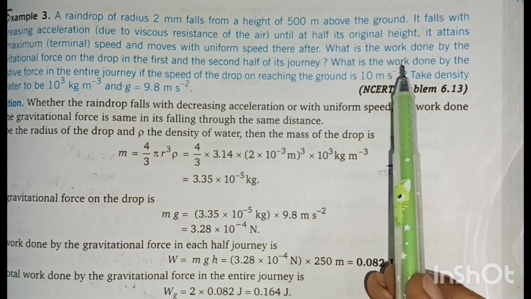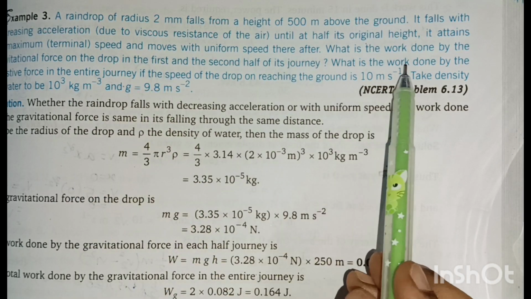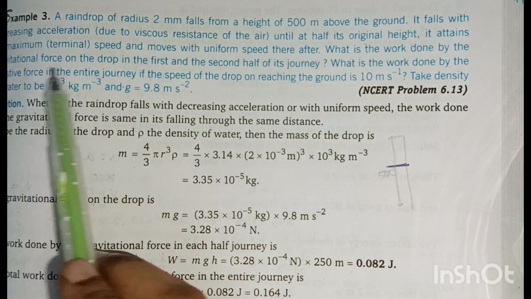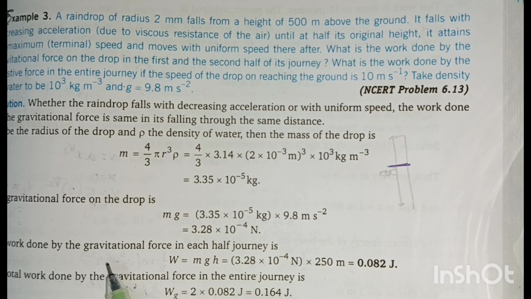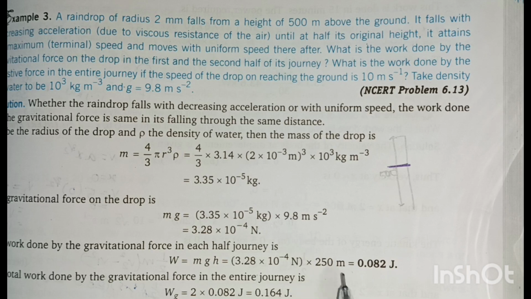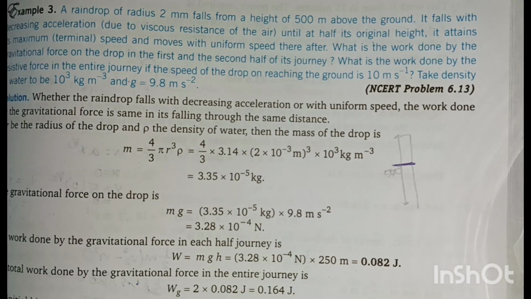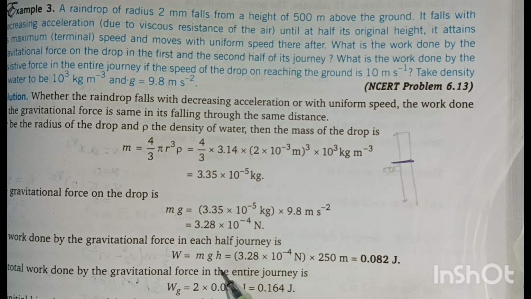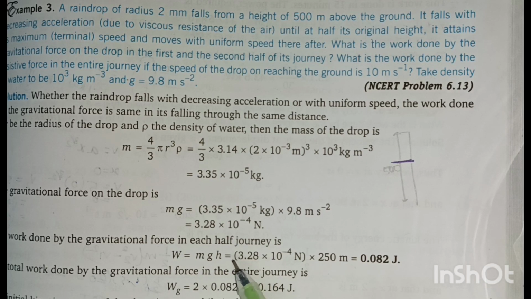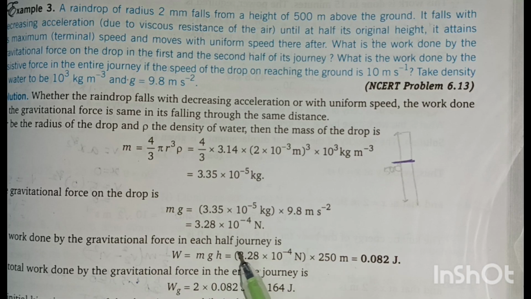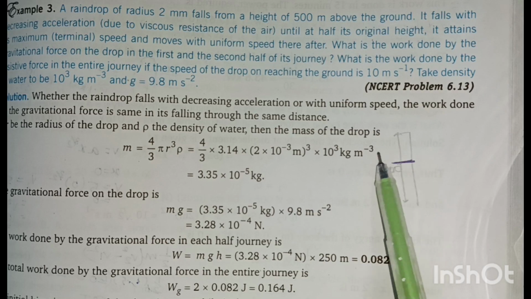So the next question is, what is the work done by the gravitational force on the drop in its first and second half of the journey? So work done by the gravitational force in the second half of the journey, or any half of the journey, first half or second half, the work done by the gravitational force is going to be the same, because it is m into g into h. Okay, so this mg is constant. What is the height we have to take? The first half height and the second half height.